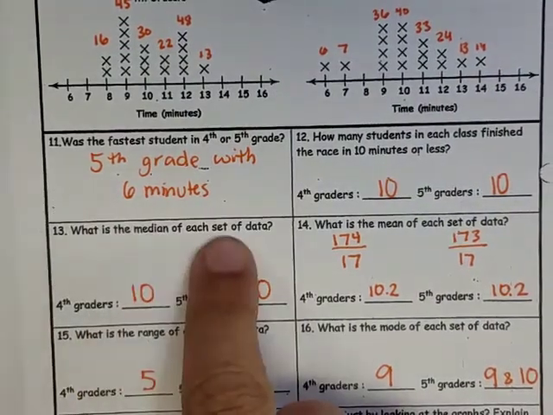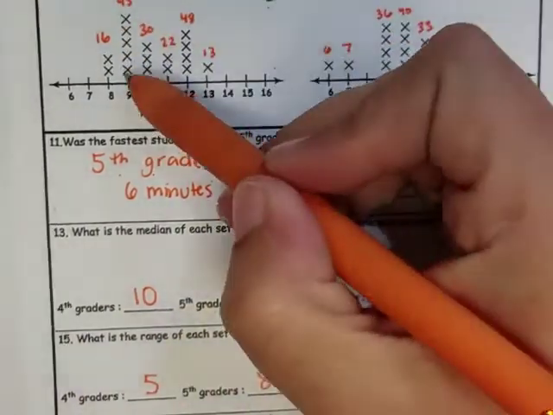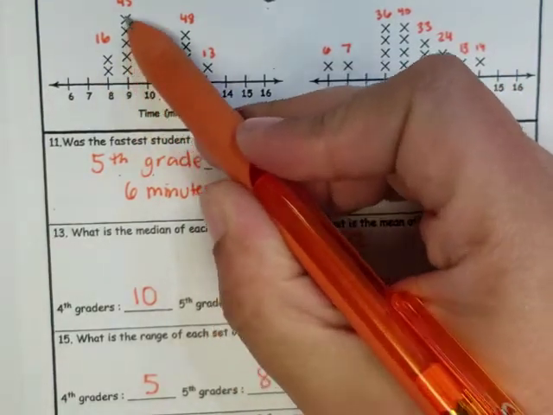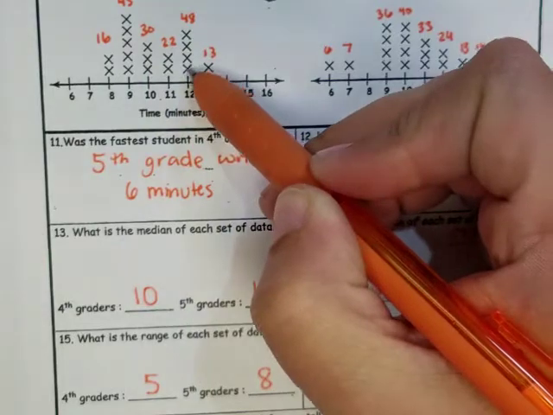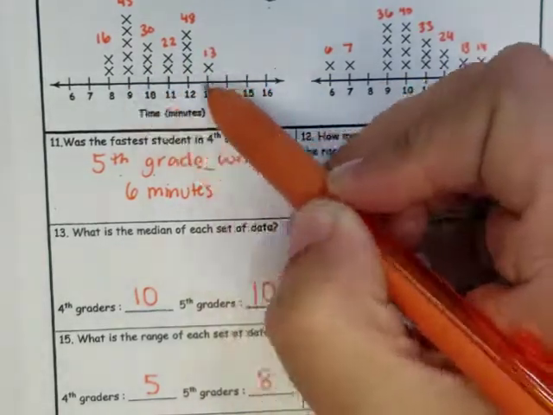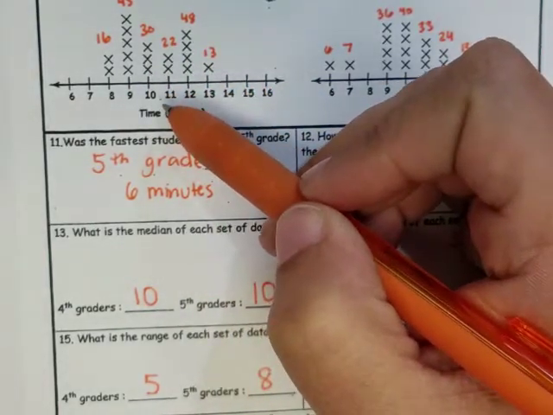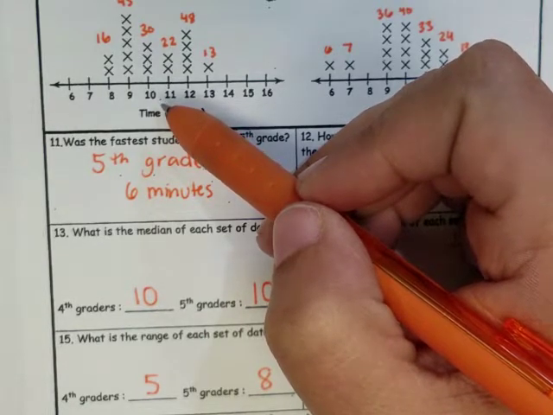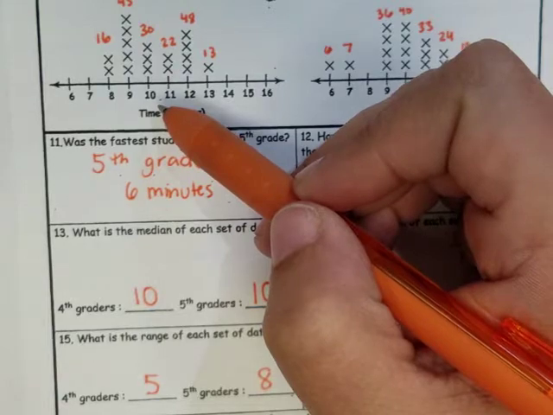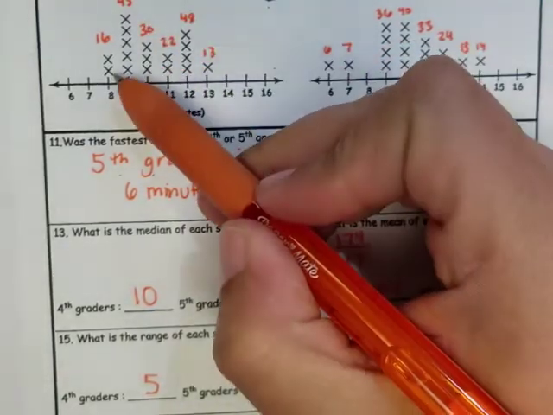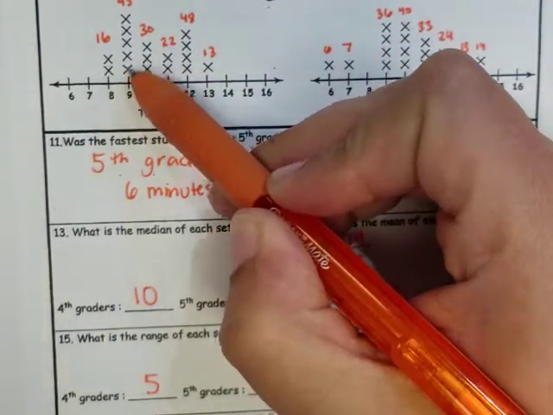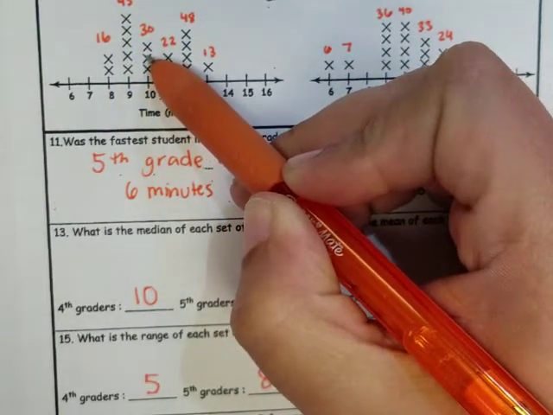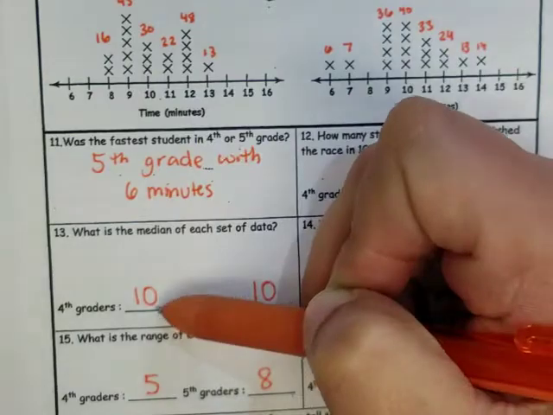What is the median of each set of data? The way that I did this was I counted how many there were. 1, 2, 3, 4, 5, 6, 7, 8, 9, 10, 11, 12, 13, 14, 15, 16, 17. So I know there's 17. And I know that if there's 17 pieces of data, the 9th piece of data is the number that falls in the middle, because there would be 8 pieces below and 8 pieces above. So I found the 9th X. So 1, 2, 3, 4, 5, 6, 7, 8, 9. So this person was a 10-minute 4th grader.